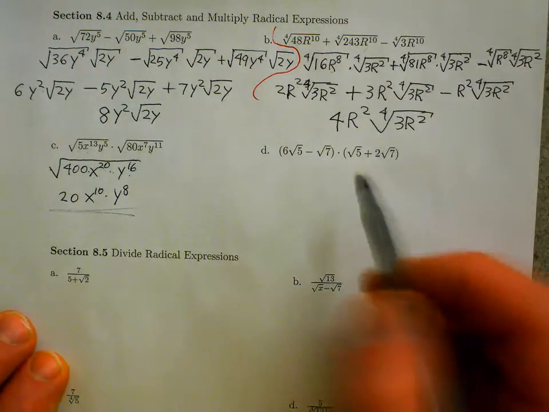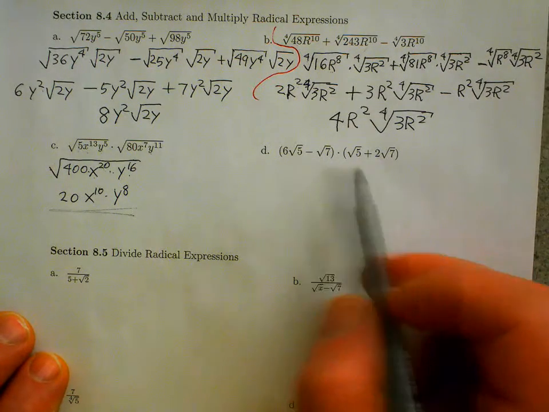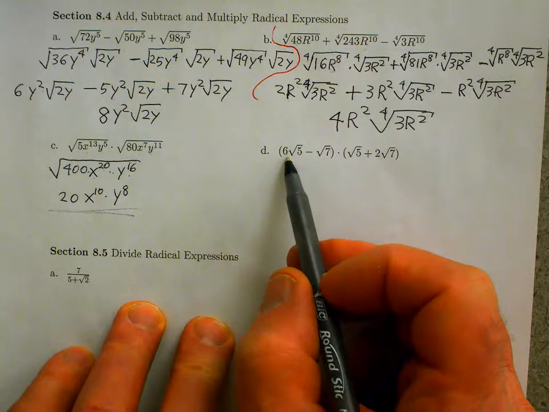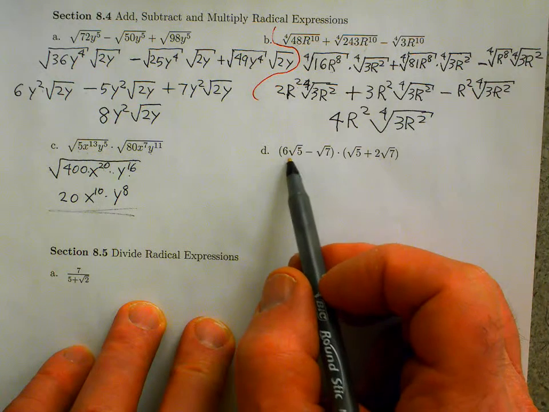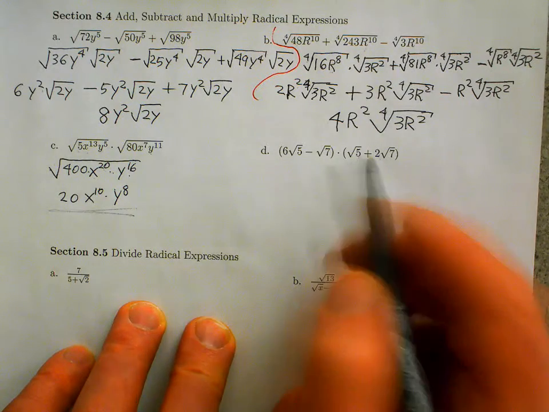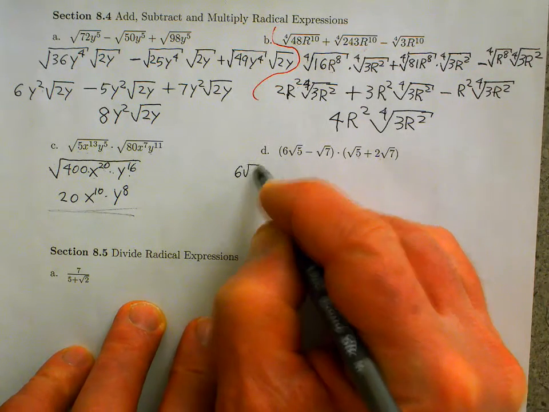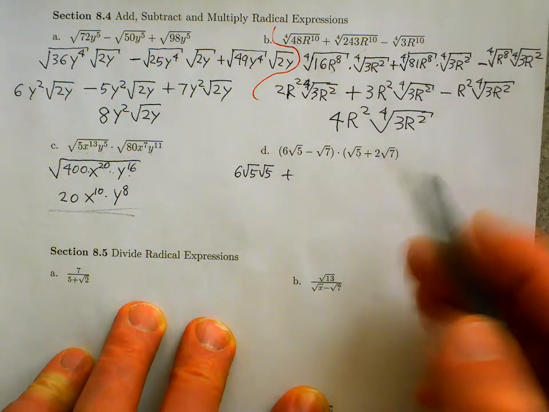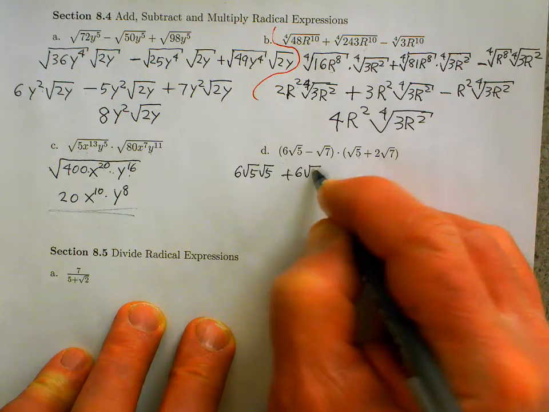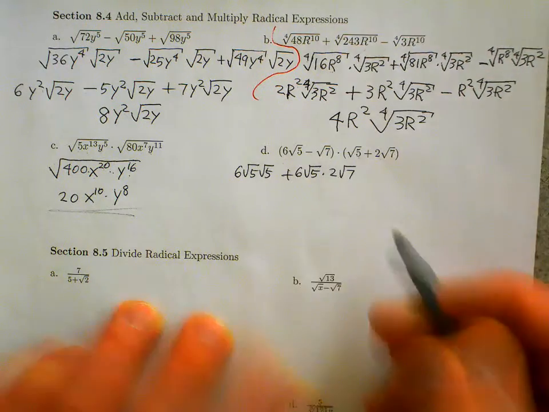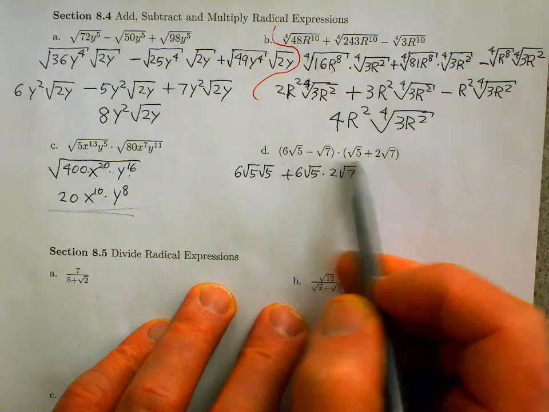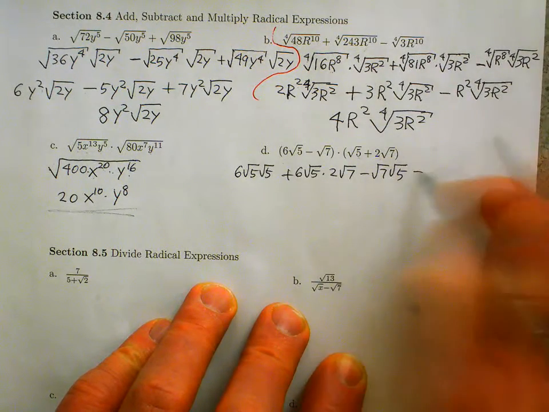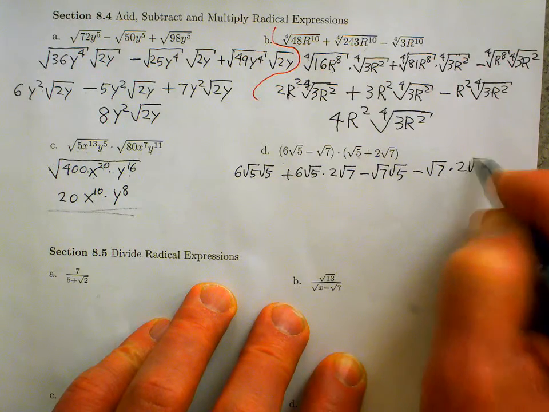Okay, the next one, we're multiplying two binomial-like expressions involving square roots. So we multiply those like we would multiply binomials. 6 times the square root of 5 times the square root of 5. And then plus 6 times the square root of 5 times 2 times the square root of 7. And then minus the square root of 7 times the square root of 5. And then minus the square root of 7 times 2 times the square root of 7.